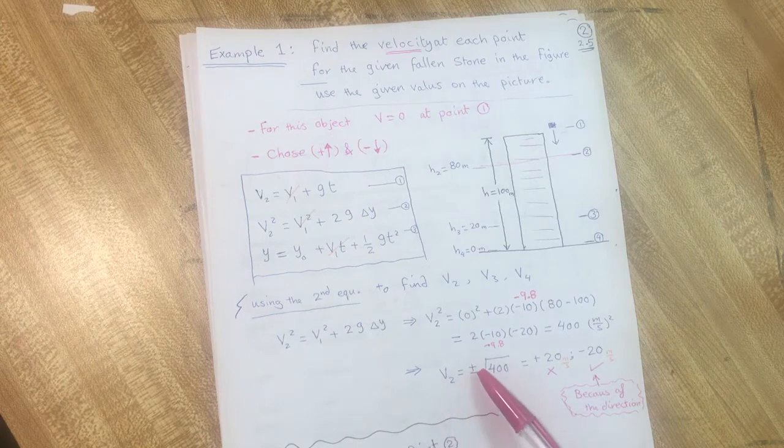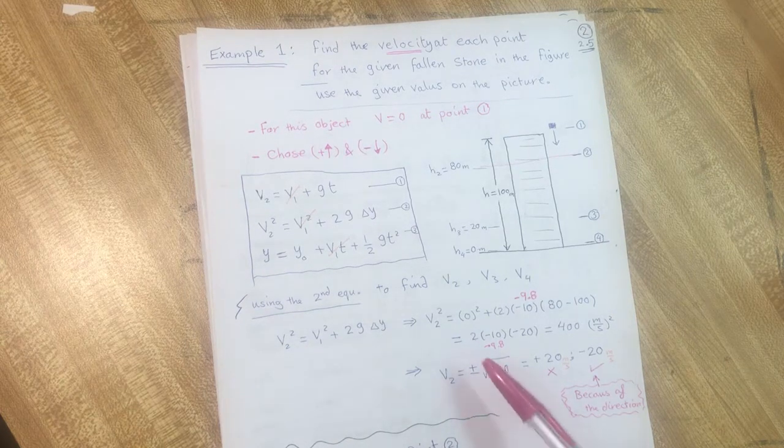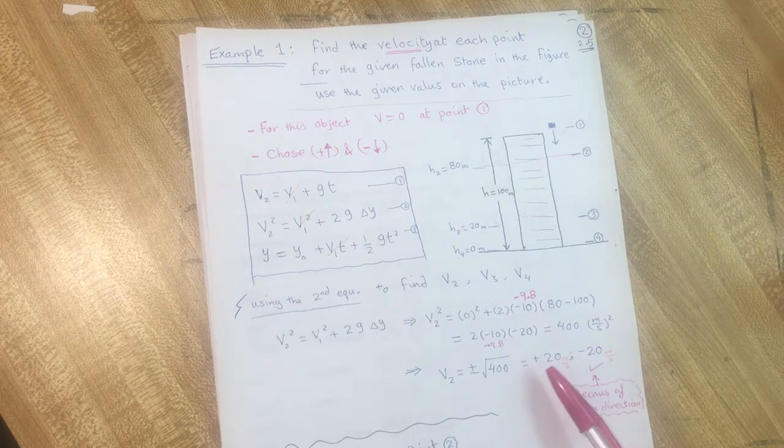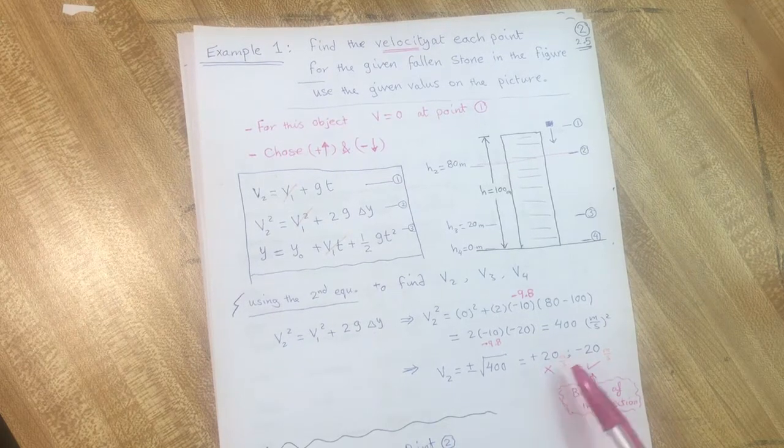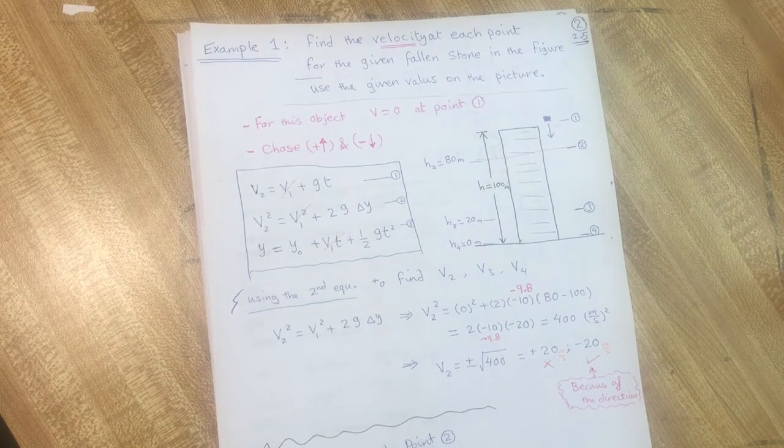It can be positive or negative. In mathematics, the root may have two values, positive or negative. The root of 400 gives two values, positive 20 meters per second or negative 20 meters per second. Which value of them? Mathematicians will take both of these values, but we are physicists. We know and we understand this problem.